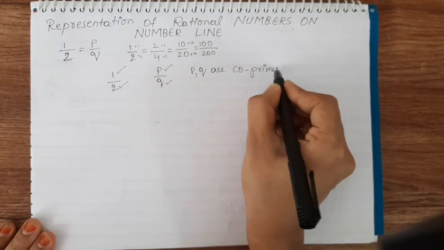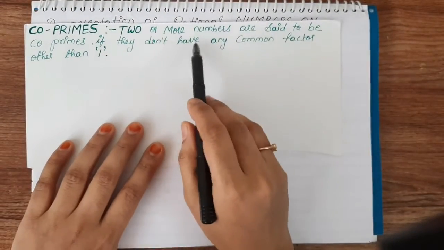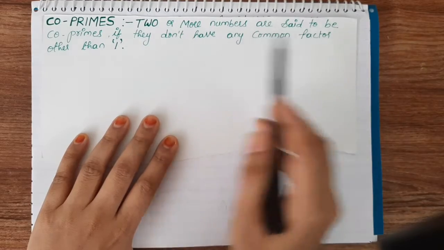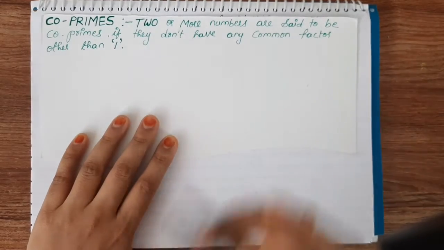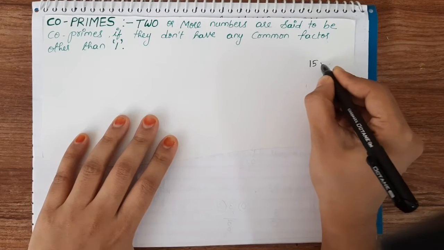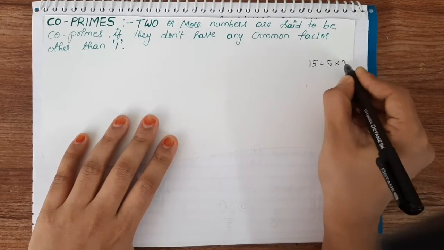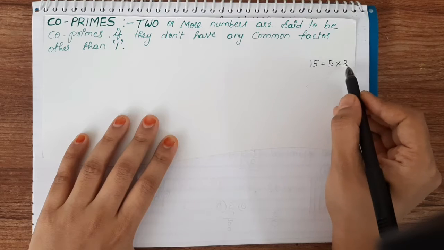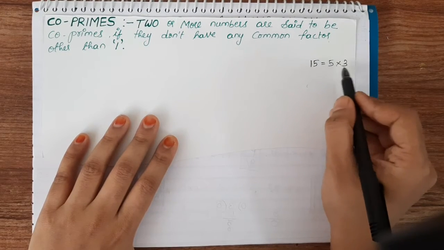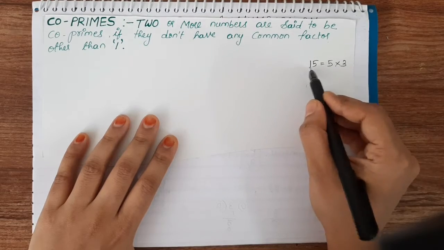What are co-primes now? Two or more numbers are said to be co-primes if they don't have any common factor other than 1. For example, I'll tell you what a factor is here. 15, we can write 15 as a product of 5 and 3. Here 5, 3 are said to be factors of 15. Now you understood what are factors?